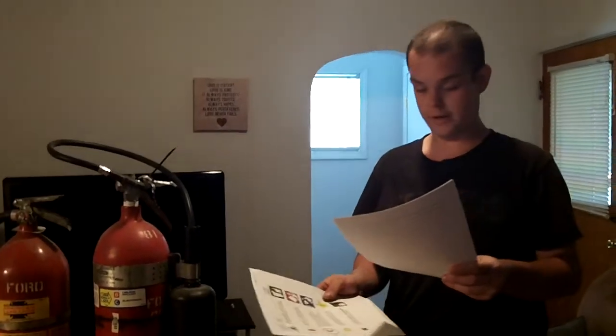Class D fires are combustible metals. They are identified with a yellow star and the letter D inside of them. And the last is a Class K fire. Class K fires are not traditionally labeled on any extinguisher, and they are only identified by a frying pan on fire. Obviously, they are for kitchen fires.